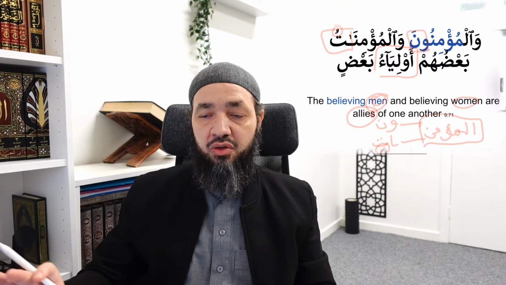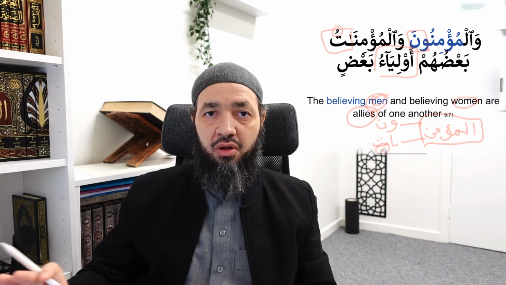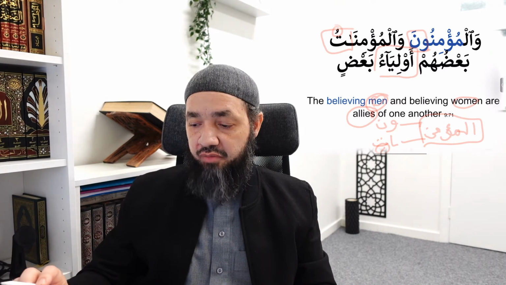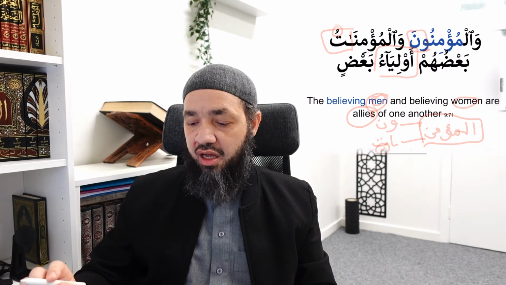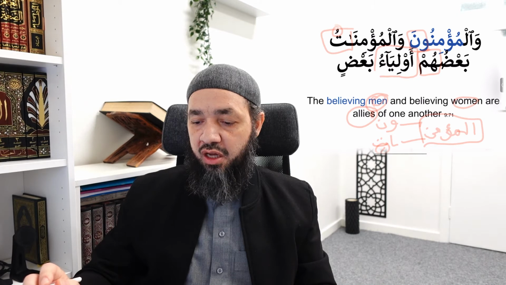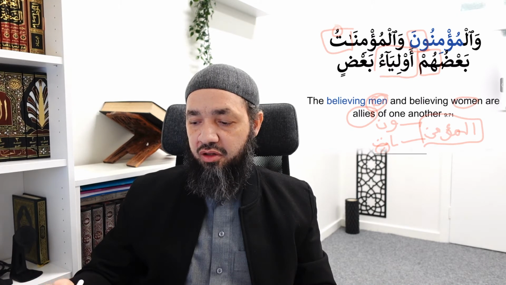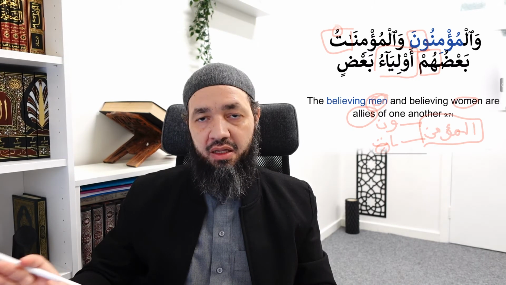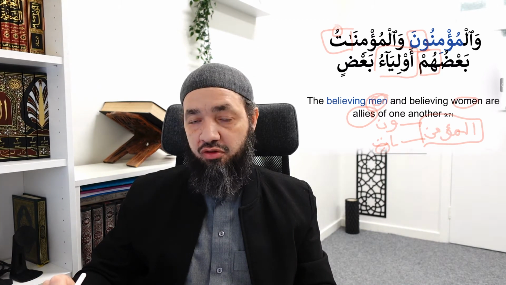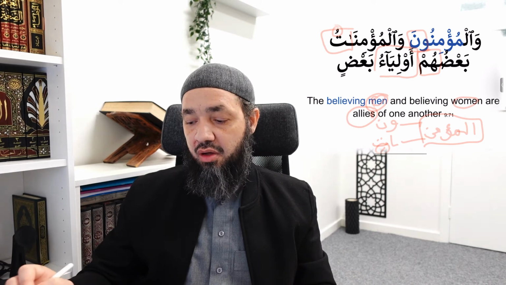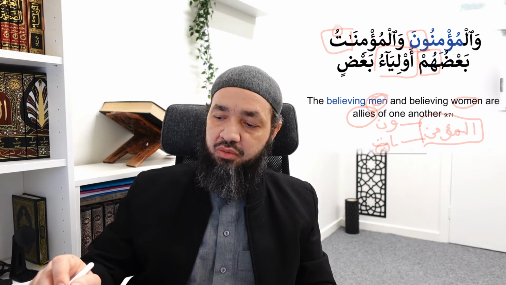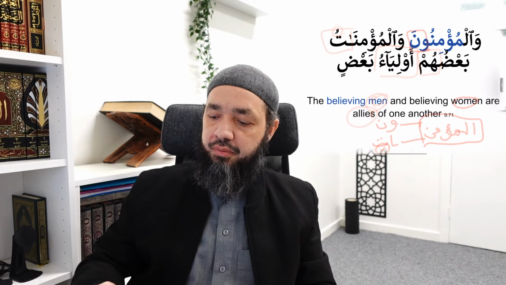So this ayah shows you a sound masculine plural, a sound feminine plural, and an example of a broken plural. A last thing is this hum, ba'duhum awliya'u ba'din, is referring back to the believers, male and female. So it's a plural pronoun. Some are allies of one another. Some of them are allies for others. And that's what the literal translation will be.